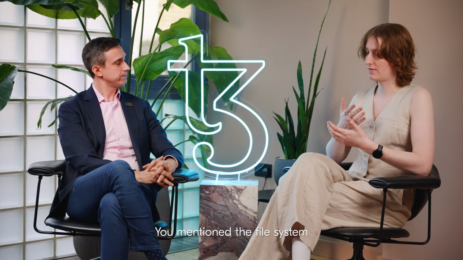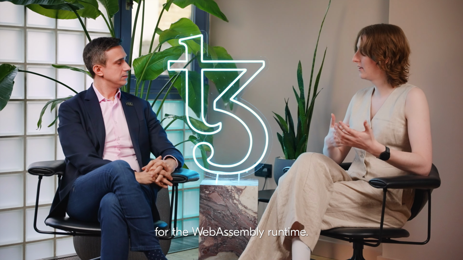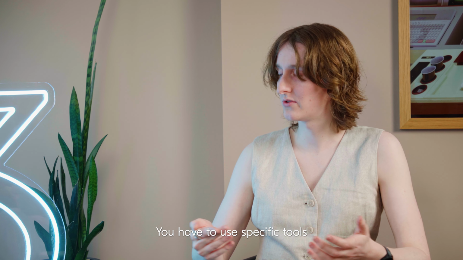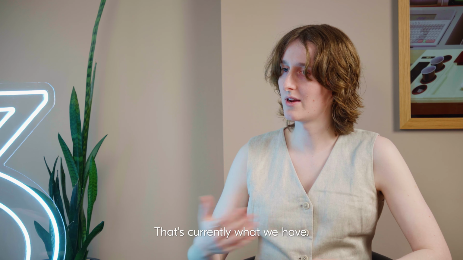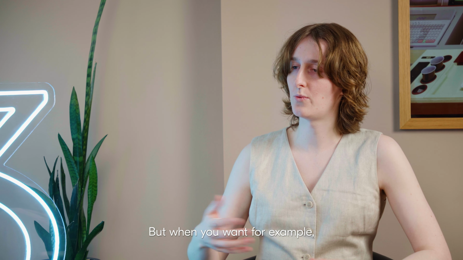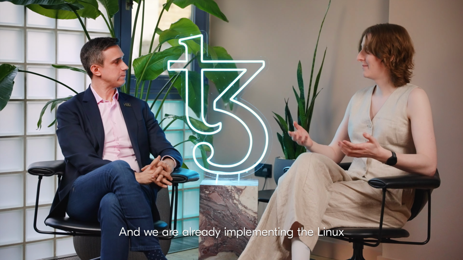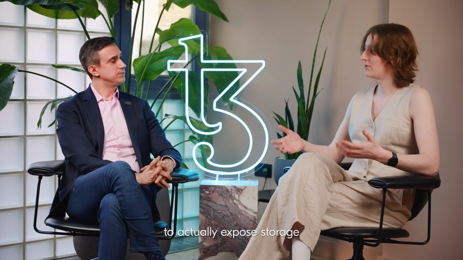You mentioned the file system. And actually, rollups always need a durable file system. We have a file-like API for the WebAssembly runtime, but it doesn't quite work like a file system. You have to use specific calls from the Rollup SDK. You can't just use, for example, your standard library's file system tooling. For most blockchains, it's not really been a file system. It's been more like an object store. Yes, exactly. So that's currently what we have, but when you want, for example, to use libraries out of the box that expect the file system to be there, and we are already implementing the Linux syscall ABI, it makes a lot of sense for us to actually expose storage as a file system.